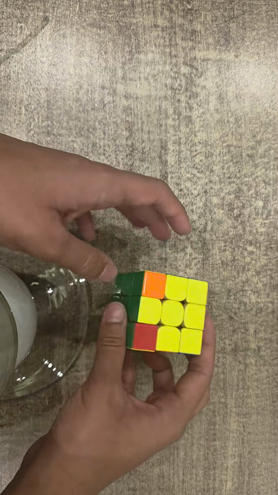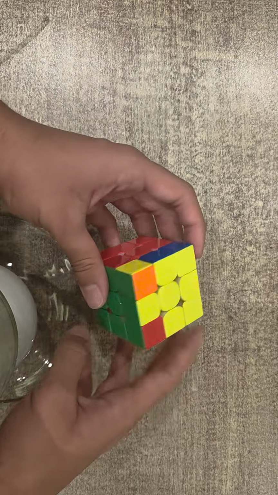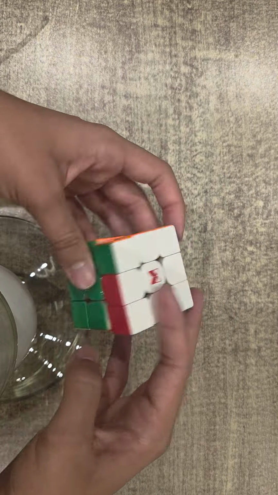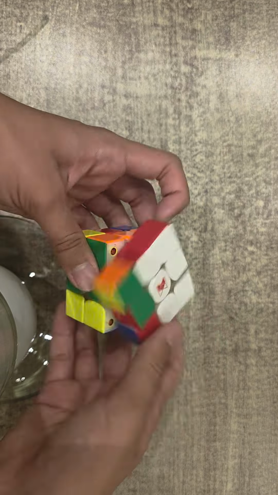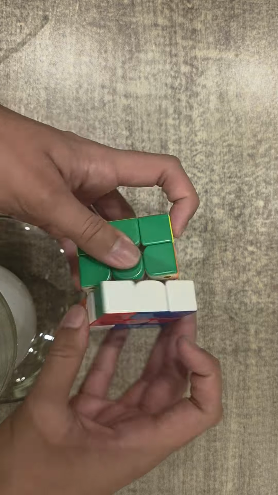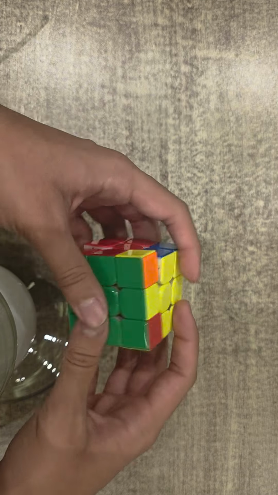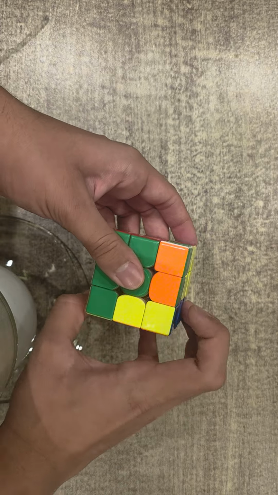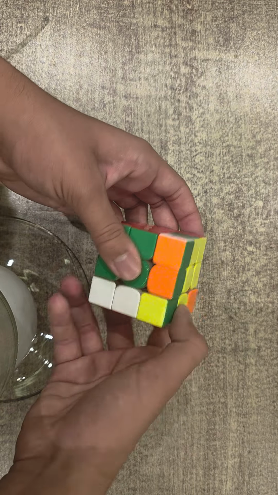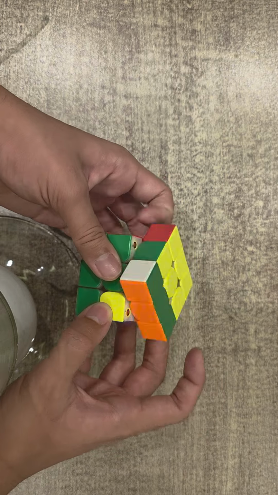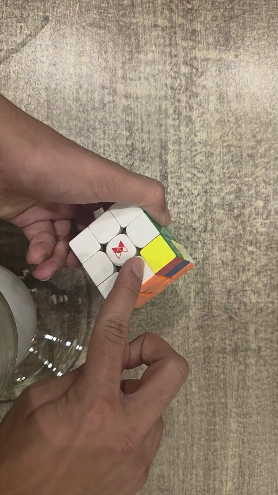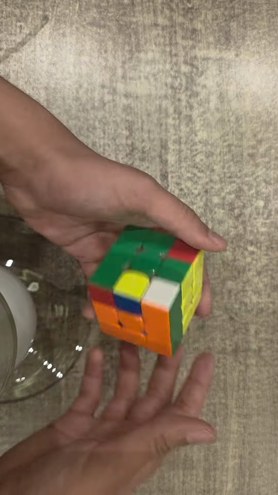So essentially what you do is you kind of do like a JB perm over here until here. Instead of doing an R2 prime, I mean an R2, you do an R, U prime, and this winter variation, where we have this corner oriented yellow matching with white, and this one like this.